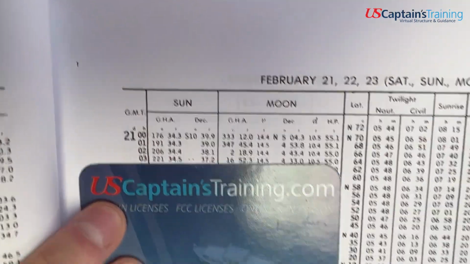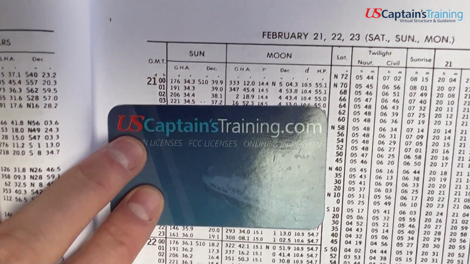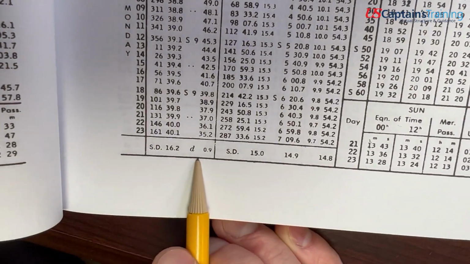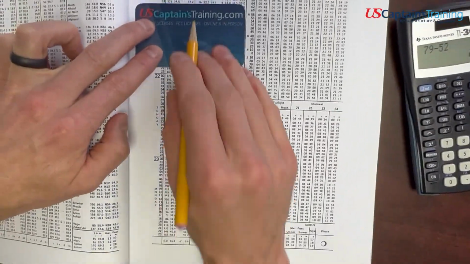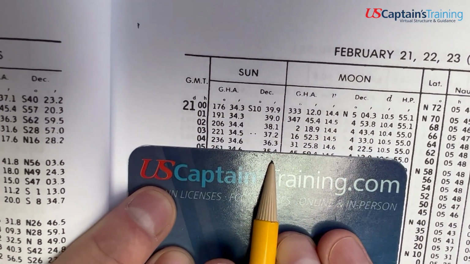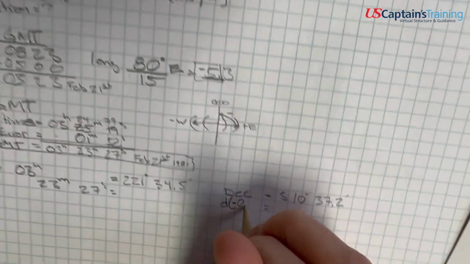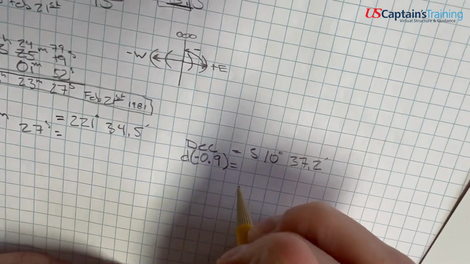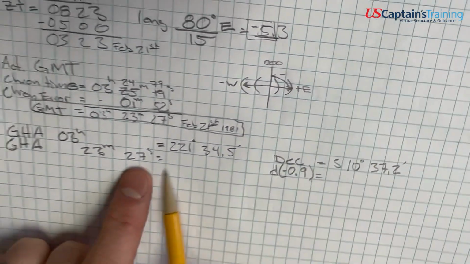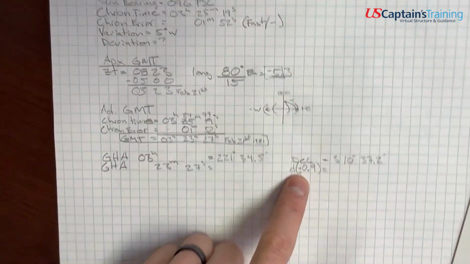And we can get the D value. So the D value is here. Right? 21. Good. D value is 0.9. And now we need to know if we add or subtract. So if we start here and we go down to the next one, it's getting smaller. We subtract. So minus 0.9. And then we're going to jump into our increments and we'll get the GHA for these increments and the correction for this D value.